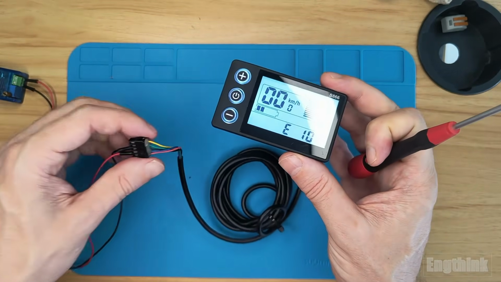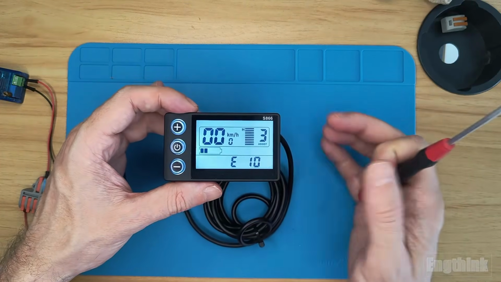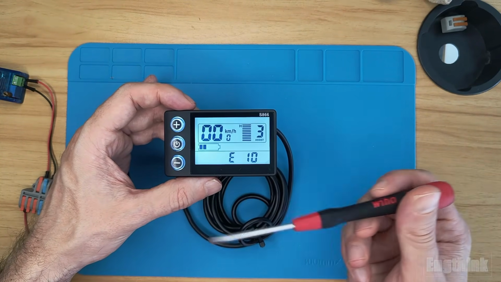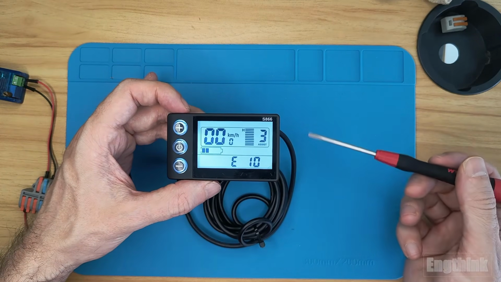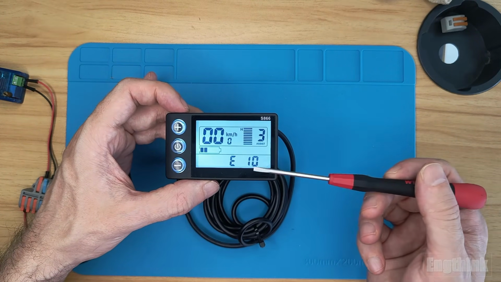That could be any issue in the cable or any device like the e-bike display or the e-bike controller. My intention is to make more videos about the other errors.